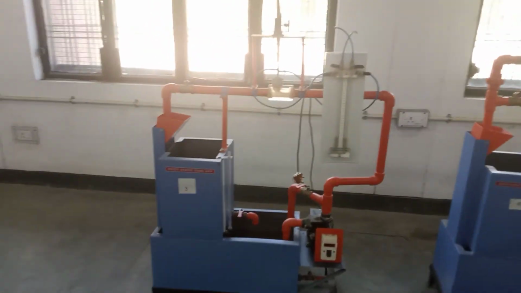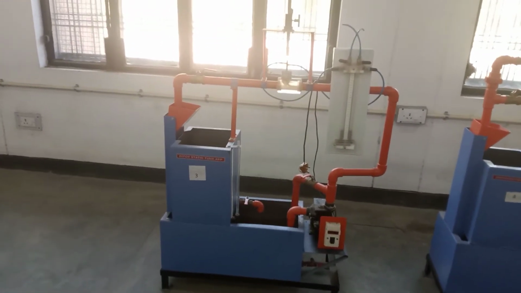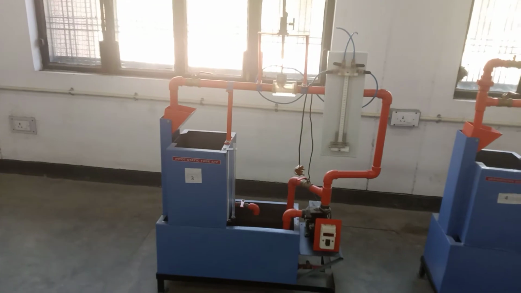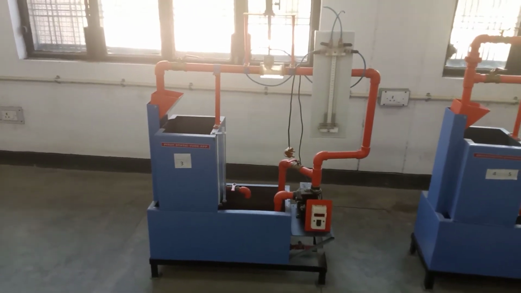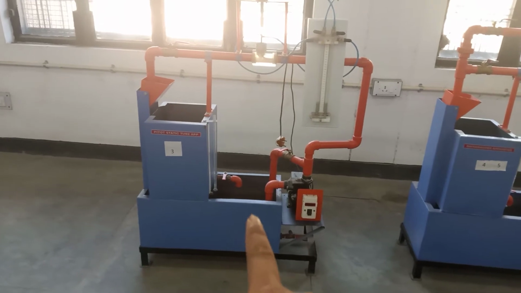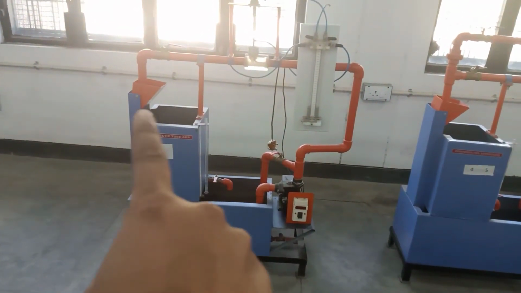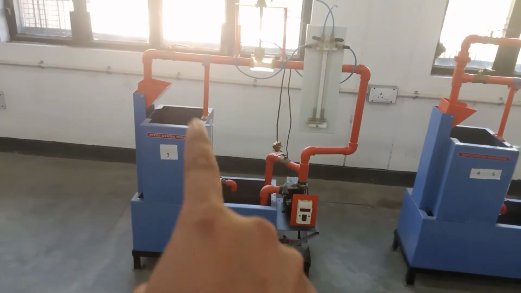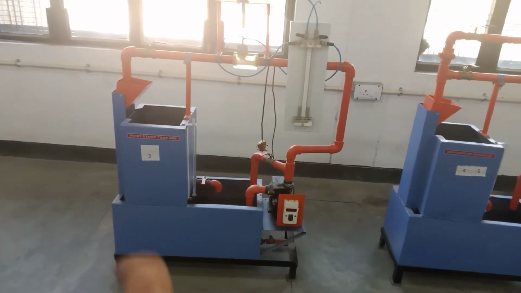This is the instrument for determination of coefficient of velocity for pitot tube. This is the tank which is used for storing the water which flows from this side to this side. This is the tank which is used for the determination of Q actual.